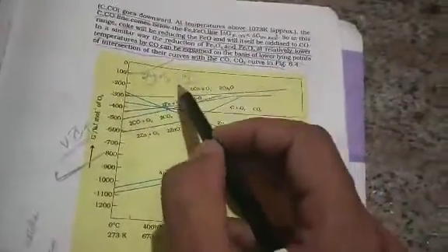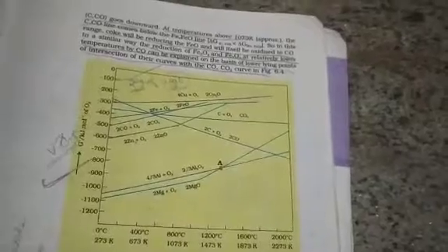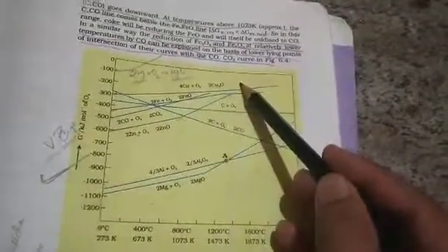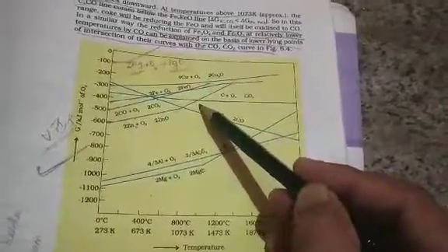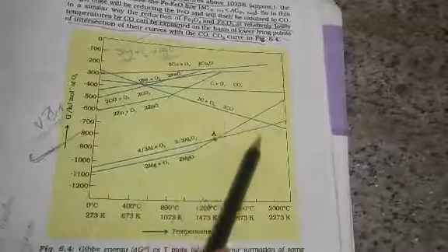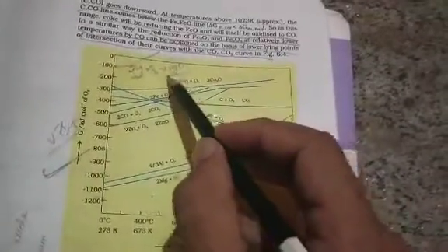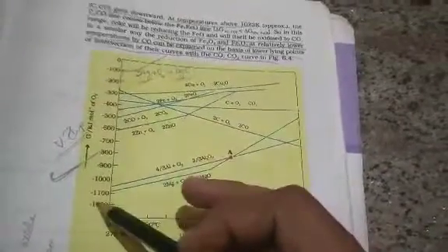So it will decompose on its own to give you the respective metal. So importantly, we have seen three important characteristics: in the Ellingham diagram, the slope is positive because there is a decrease in your entropy. There is a negative slope because there is an increase in the entropy. Your MXO will be stable only when your delta G value is negative.